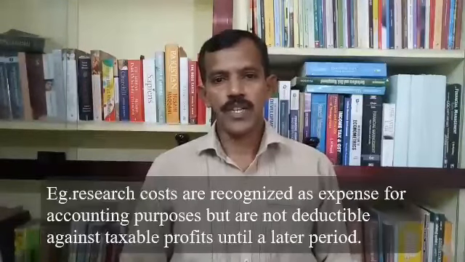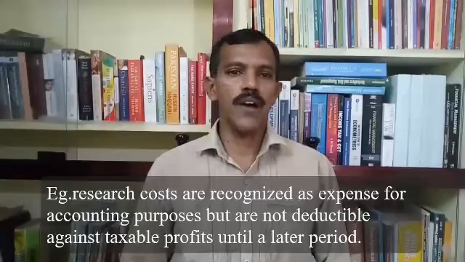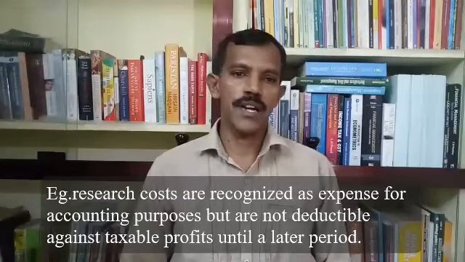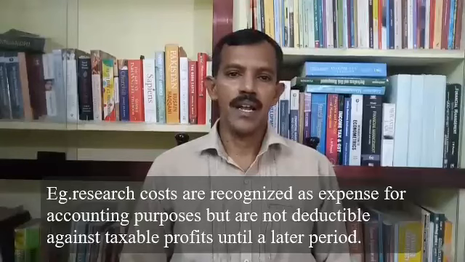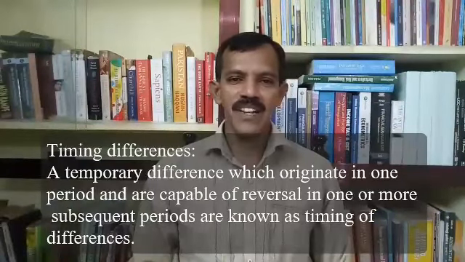Example, research costs are recognized as expense for accounting purposes, but are not deductible against taxable profit until a later period. Then we discuss the term timing differences.